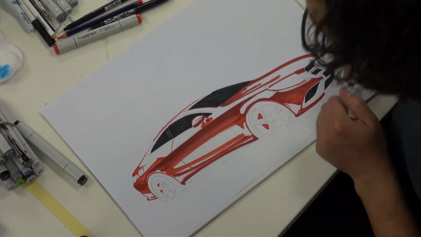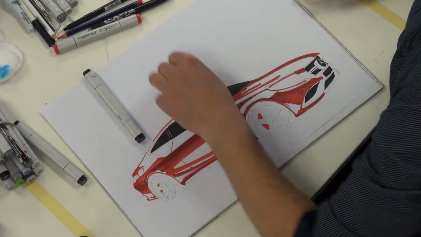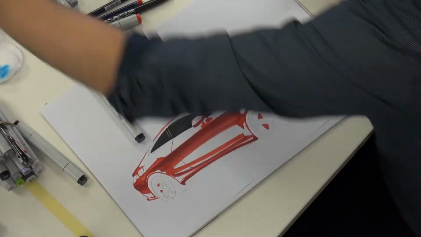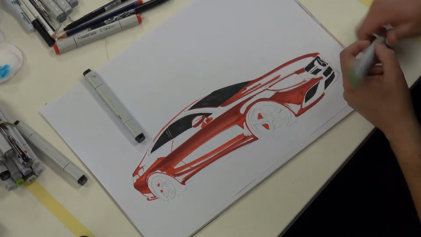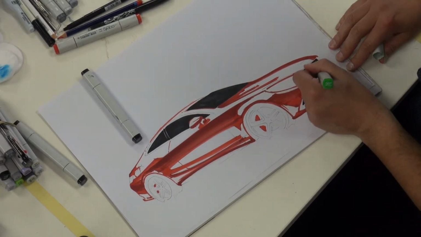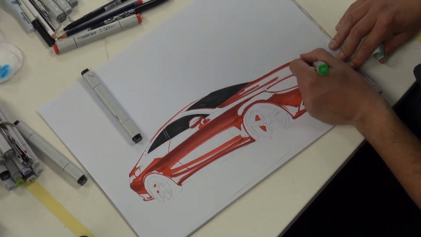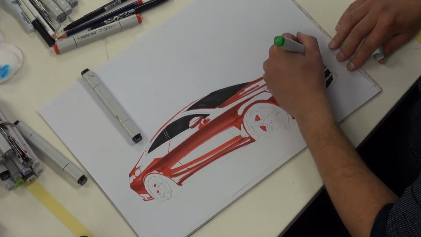So maybe I'll use green, because I've got that. I mean, you guys have got grey markers, so you can make it grey. You've got that. Yeah, no, that's good. So I'm going to go with reflective green, metallic green maybe.